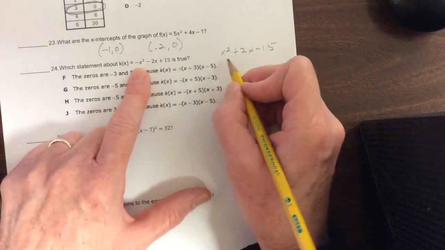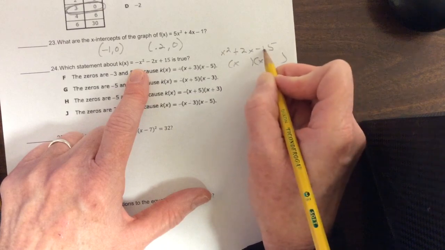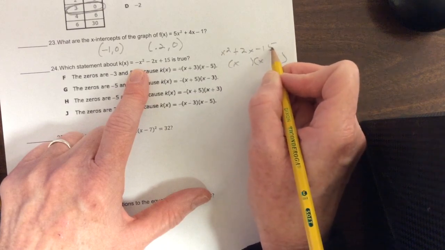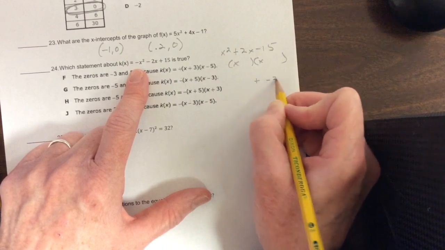And so now we can factor this. And we have x, and then we know 5 times 3 is 15, and we need to have a +5 and a -3.